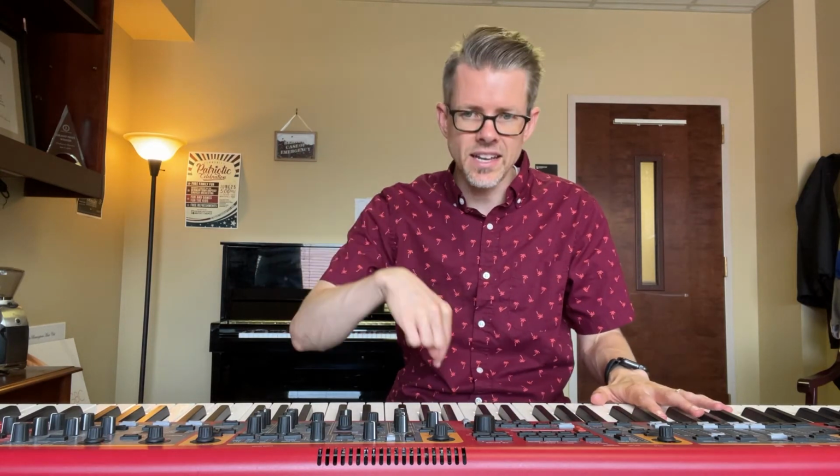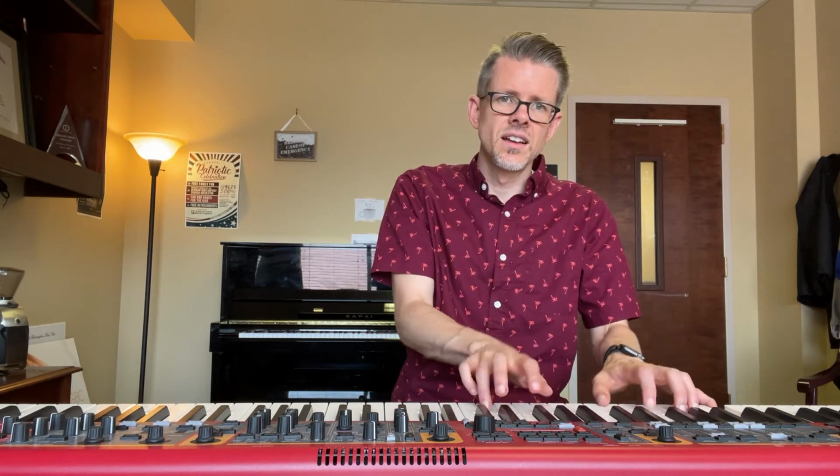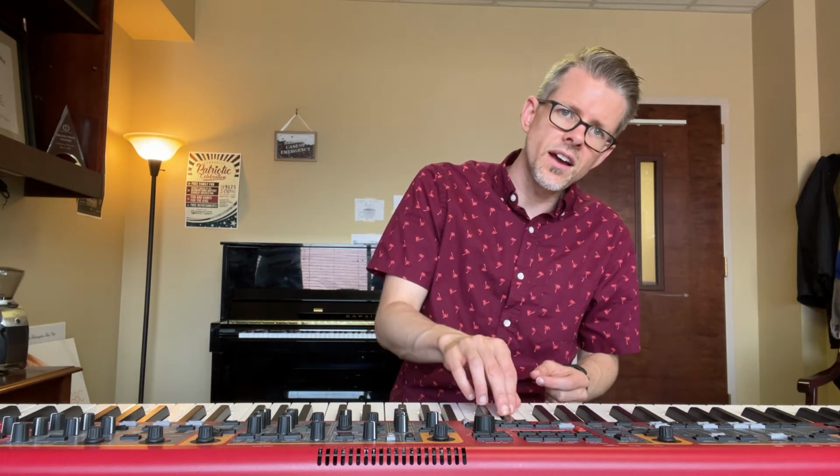Now, another way to do chromaticism is just by these descending half steps, chromatic lines. You can hear these notes moving down a half step each time, and so that's just the accompaniment. Okay, so then that repeats, and Rachmaninoff writes this melody. It starts in the flute, and then he does this.